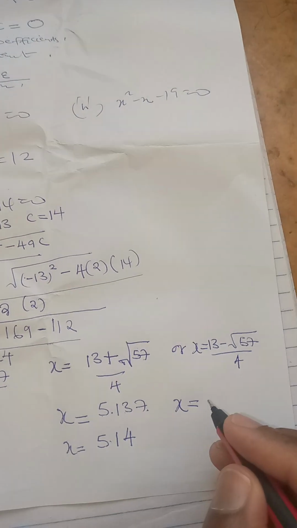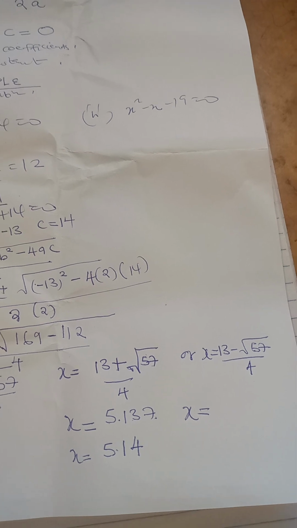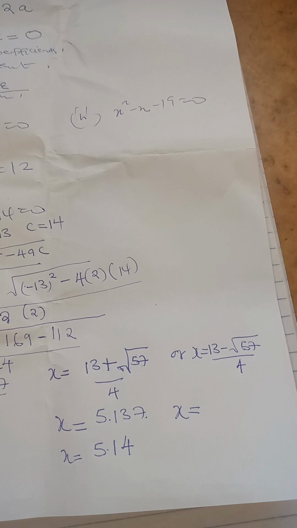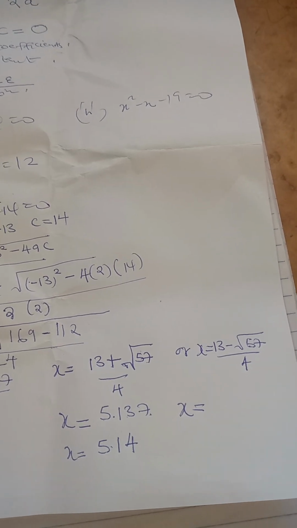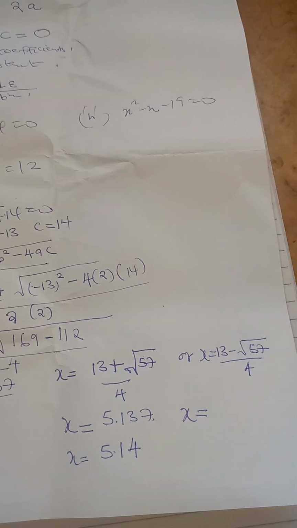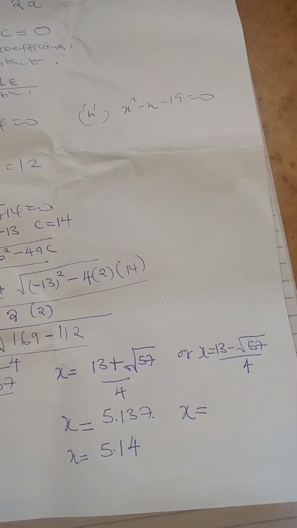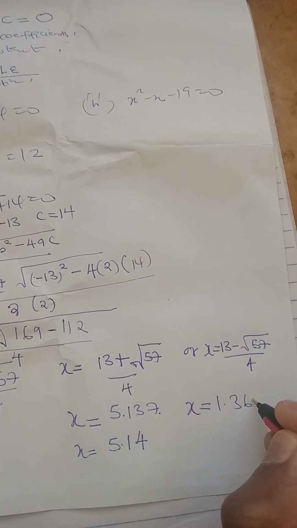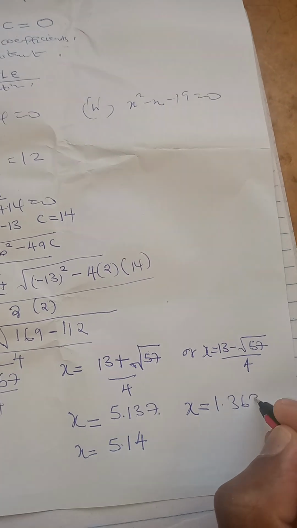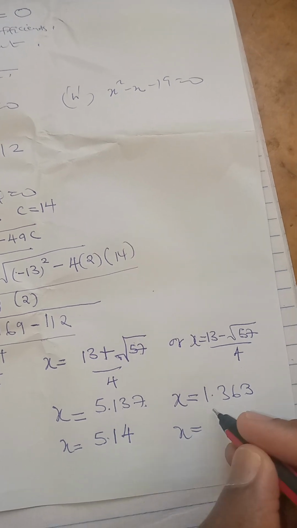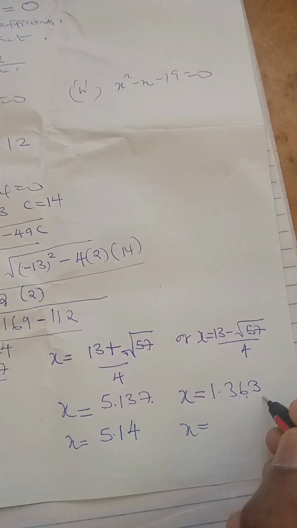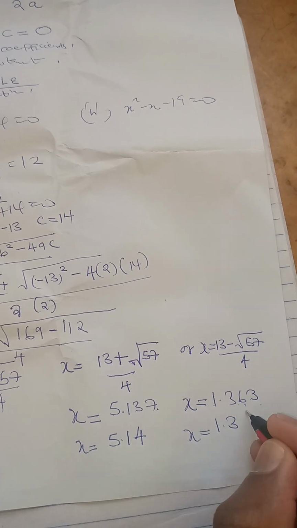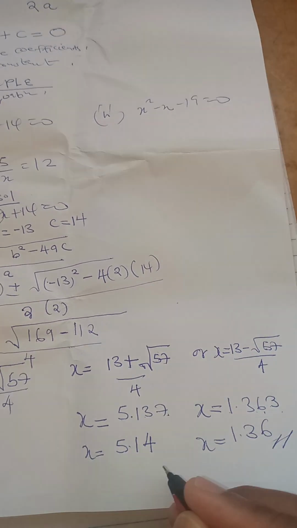So I have 1.36. Now we have to get 3 numbers. Seeing that the number next to 6 is less than 5, just get it the way it is. So it's going to be 1.36.